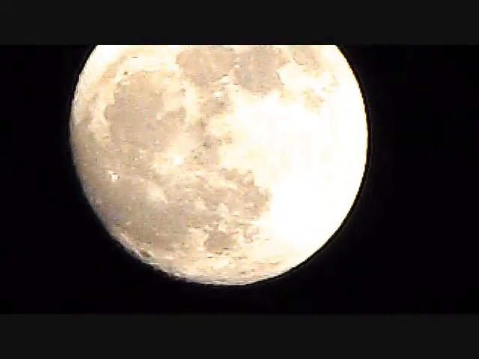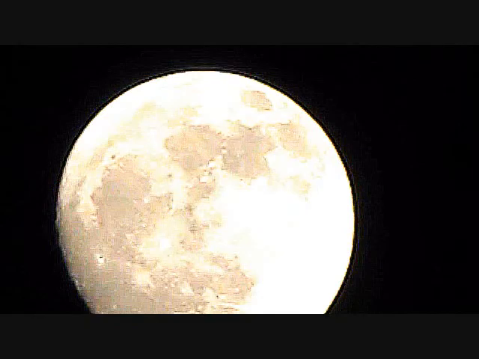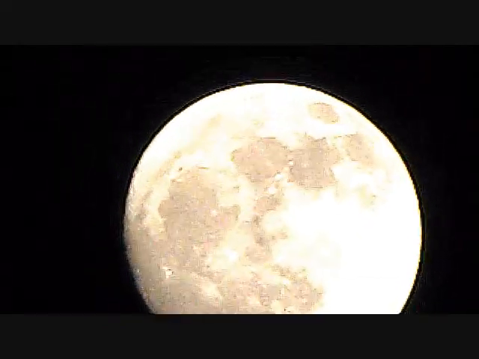And this is not the moon. Looks just like today, it's a hologram.